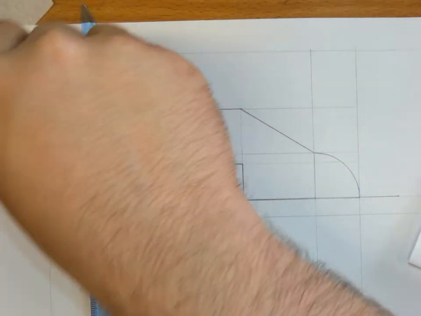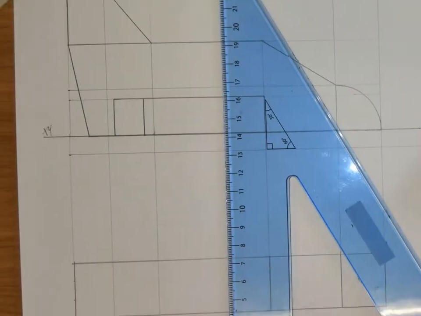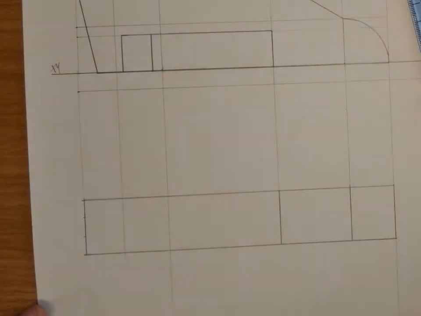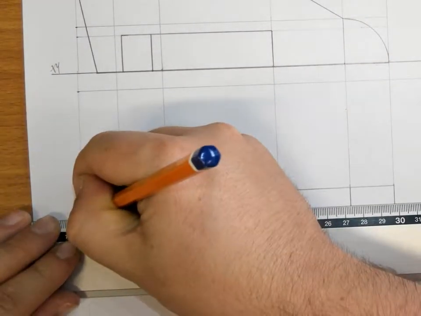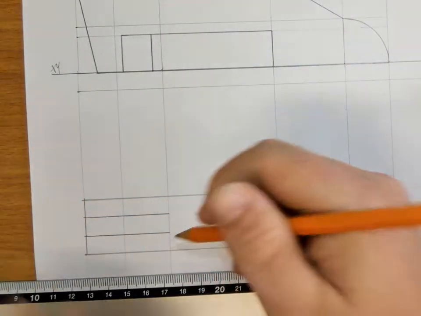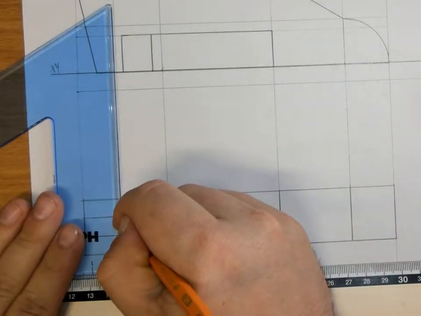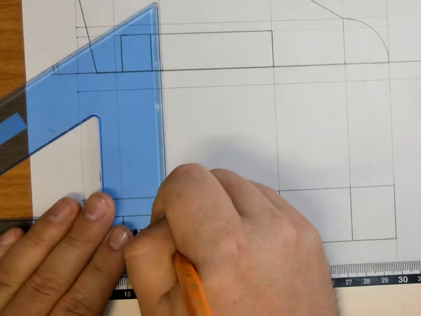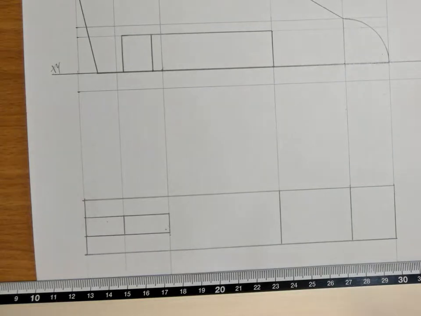So right from here, light line down from there. And we can heavy in here. And there we have the fin done and planned.